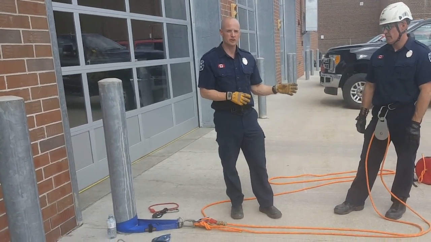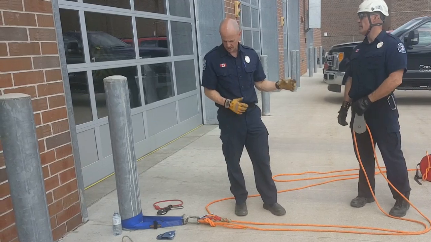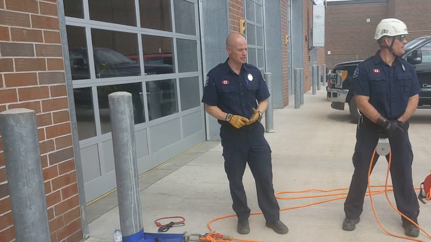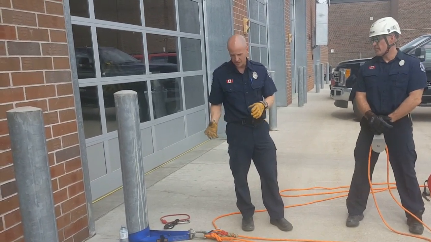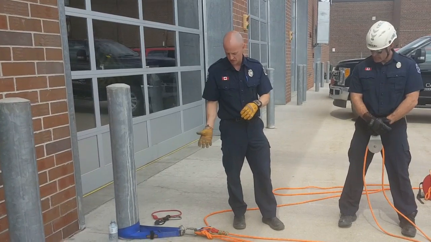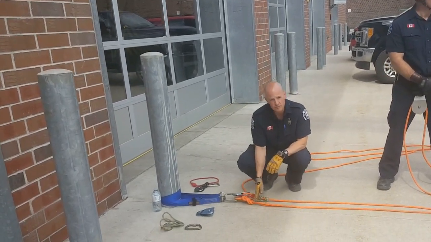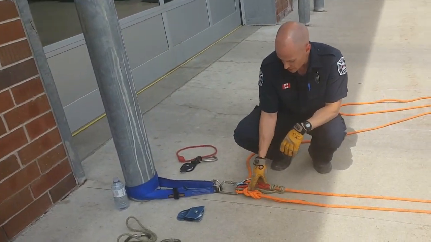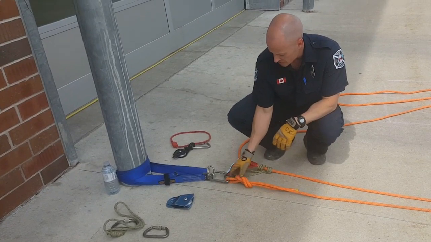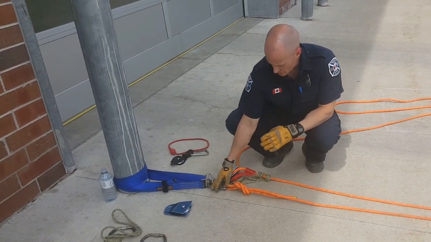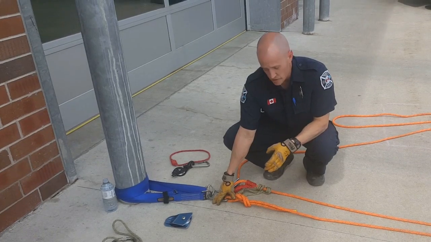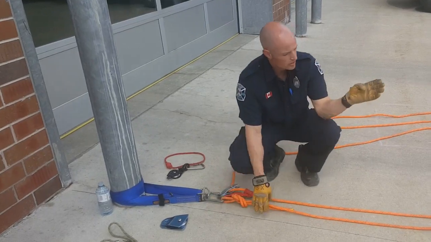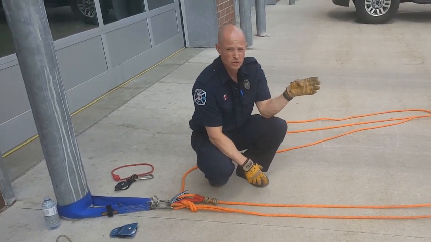With Dave at odd numbered haul systems, 3, 5, 7, 9. Now we're going to look at even mechanical advantage systems, so 2, 4, 6, 8. The key difference to recognize between the two is that with even numbered haul systems, 2, 4, 6, 8, etc., the end of the line starts at the anchor point. With odd numbered haul systems, 3, 5, 7, 9, the end of the rope starts at our load.